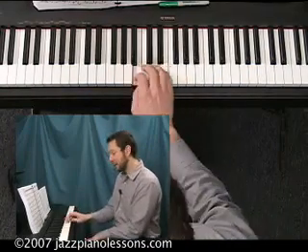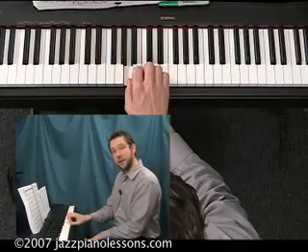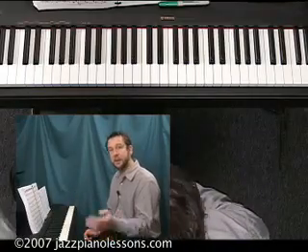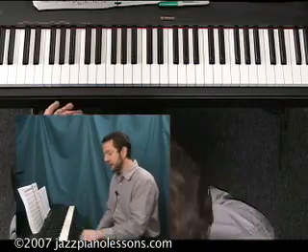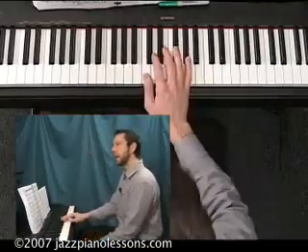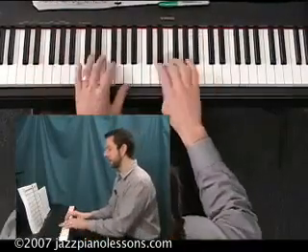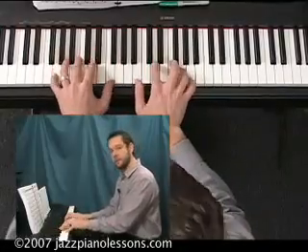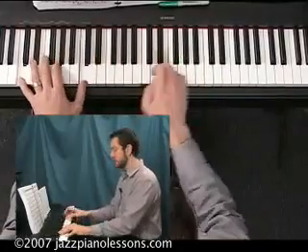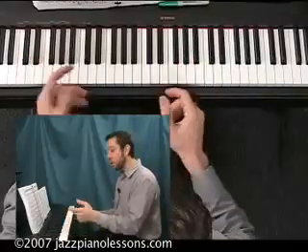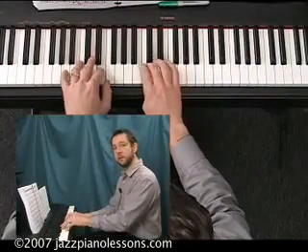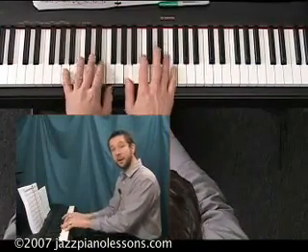So A to A, using the C major scale, is the natural minor, is the relative minor to the key of C. So that means that I could be playing in C major, and then, okay? Or I could be playing in A minor.